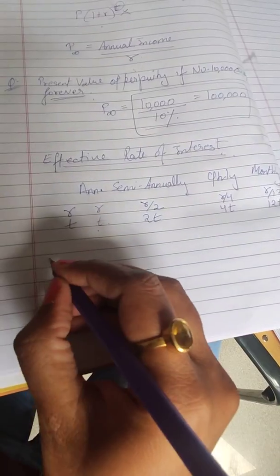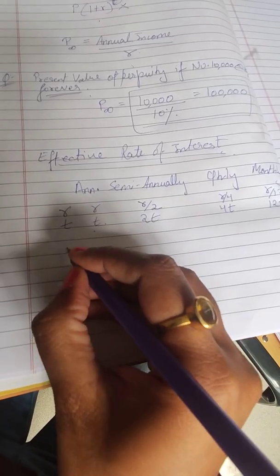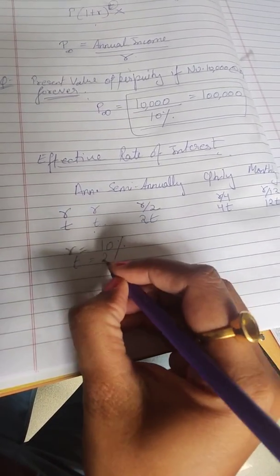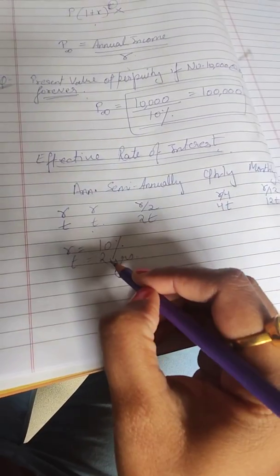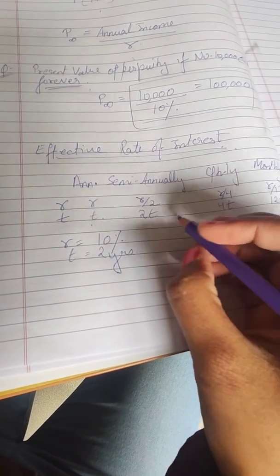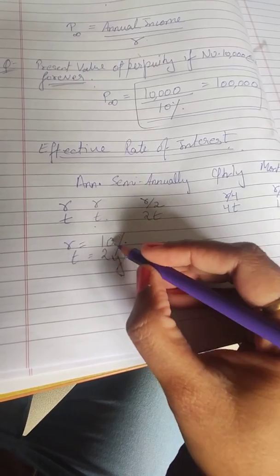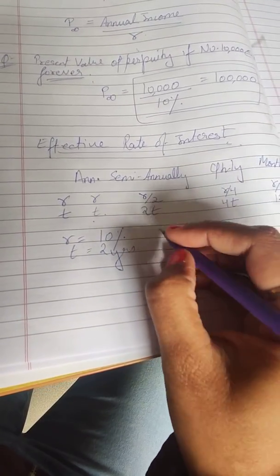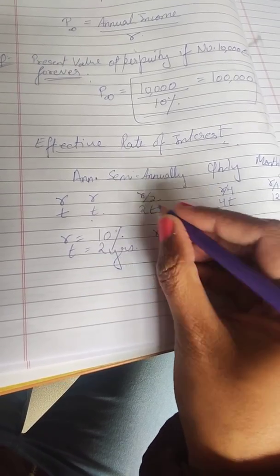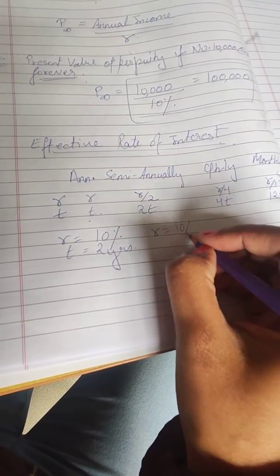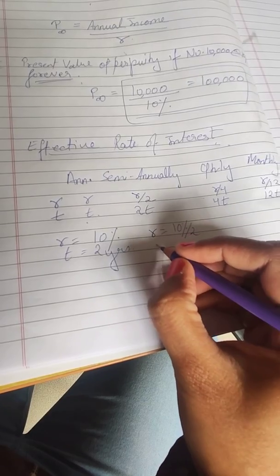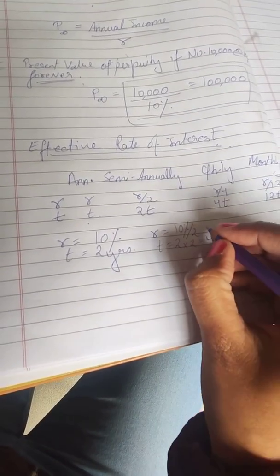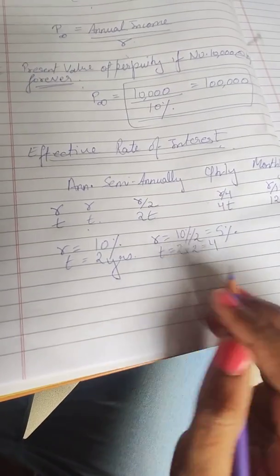So if I take one example, say my rate of interest is 10% and my T is 2 years in case of annual. In case of semi-annual, if my compounding is semi-annual, it will be R divided by 2. So it will be 10% divided by 2, which is 5%, and T will be 2 into 2, which is 4 years. Fine.